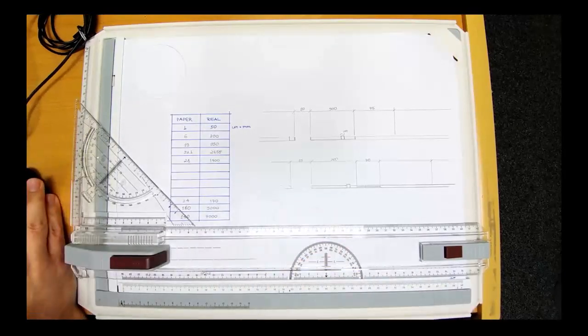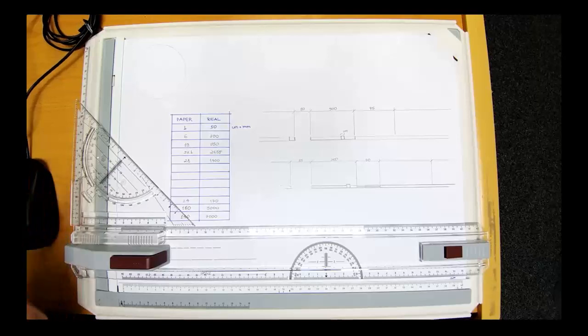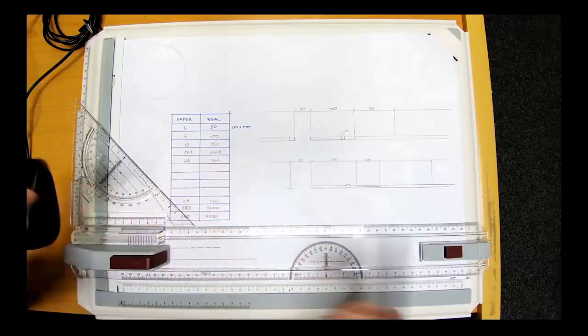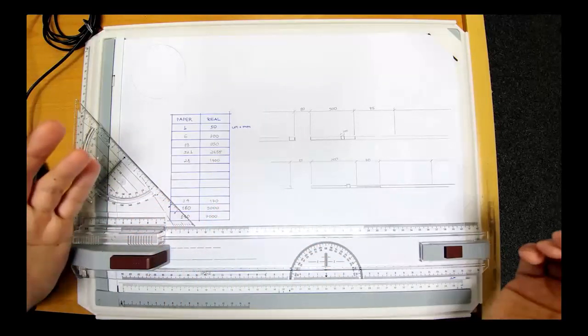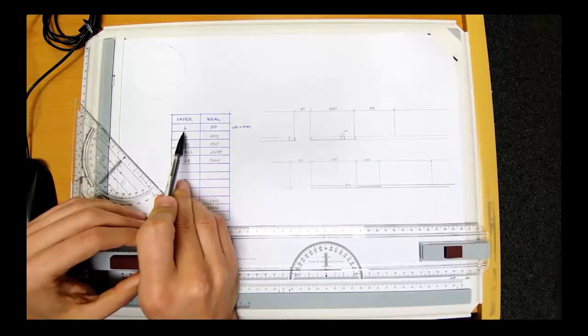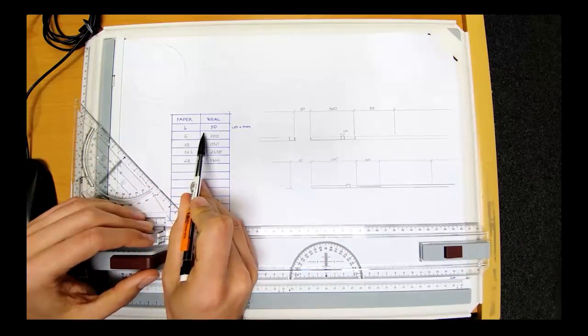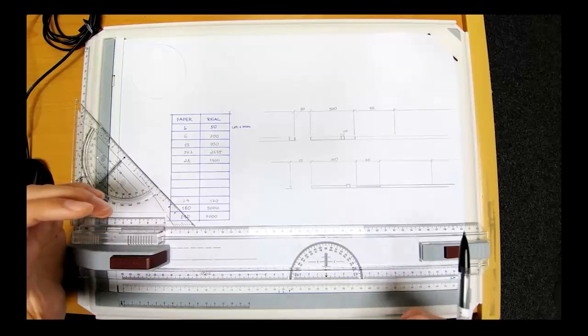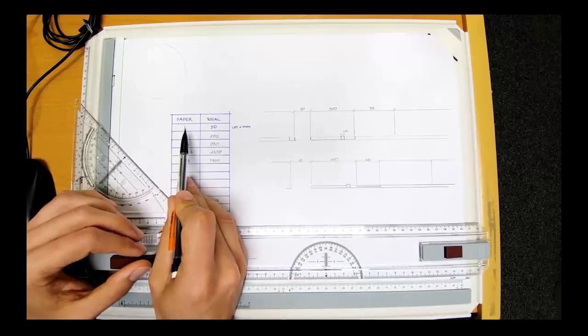Now, scale. Just a quick recap on scale. Most of our drawings for assignment 1 will be drawn on a scale of 1 to 50. Just the wall detail will be 1 to 10. What does that mean?